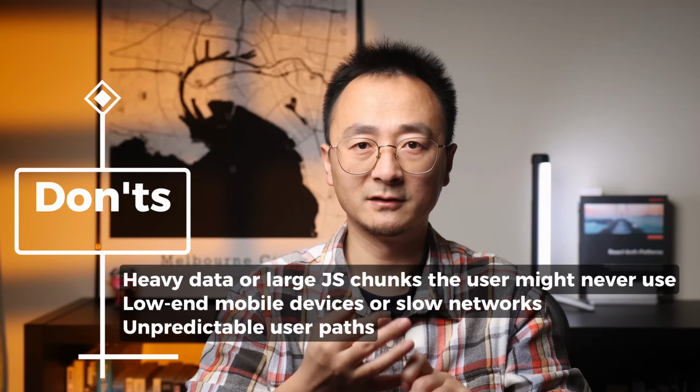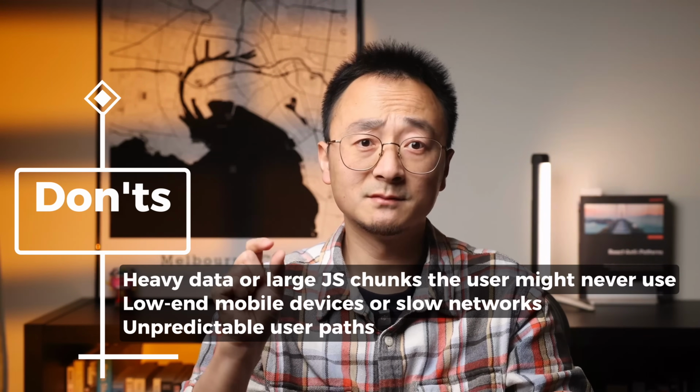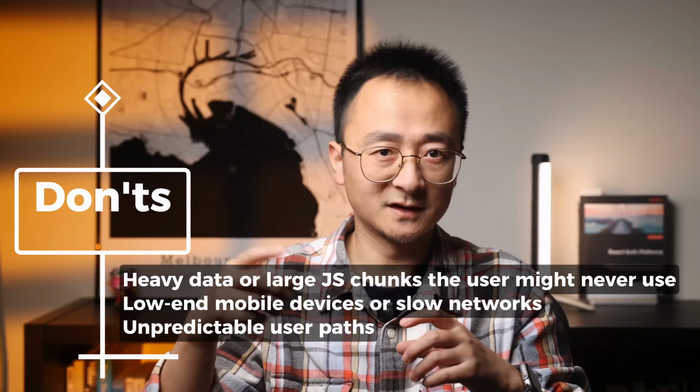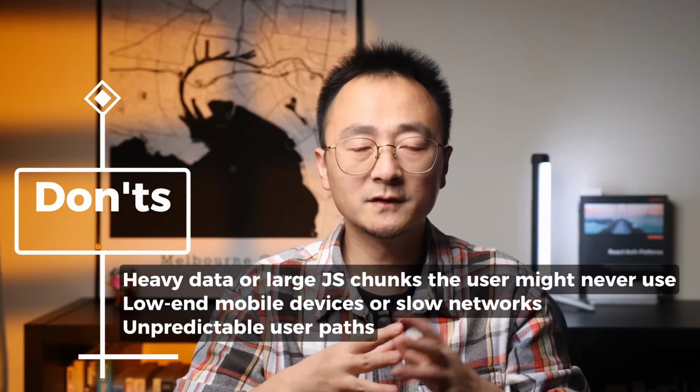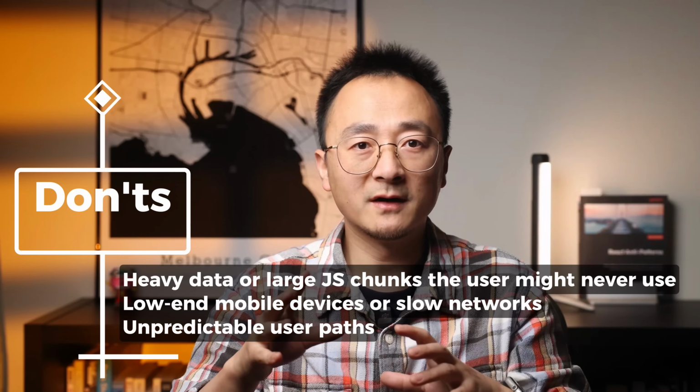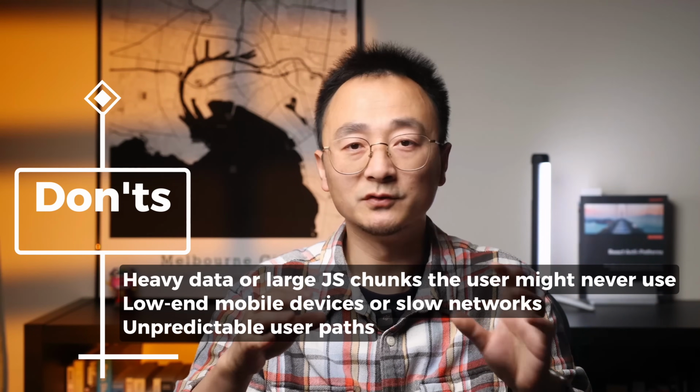And on the other hand, there are cases where you shouldn't use them, so be cautious in these situations. For example, if you have heavy data and large JavaScript chunks the user might never use, but you decide to preload them. Or some mobile devices on a slow network, and unpredictable user paths where prefetch guesswork goes wrong. Overusing prefetch or preload can backfire, wasting bandwidth or even slowing down the critical path.